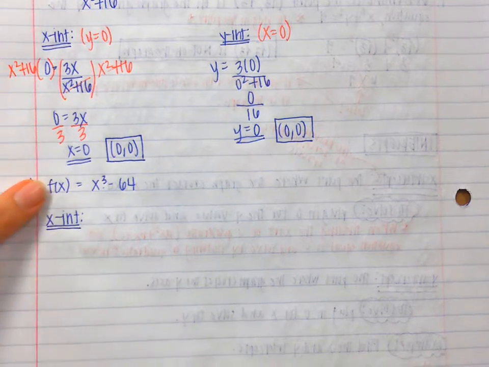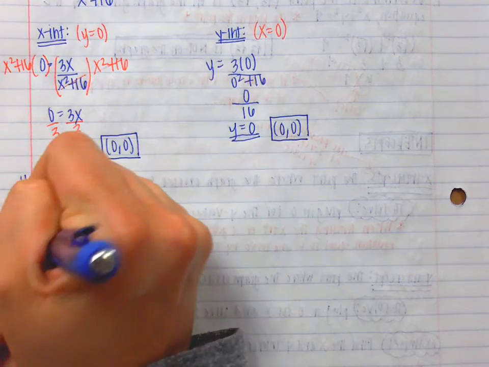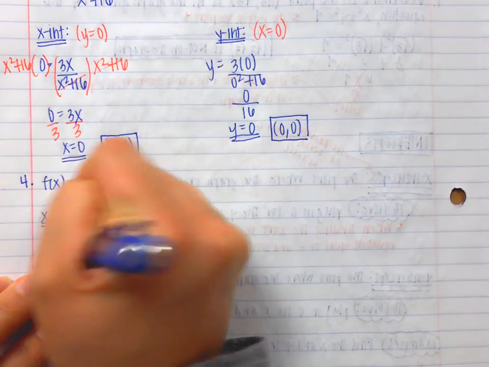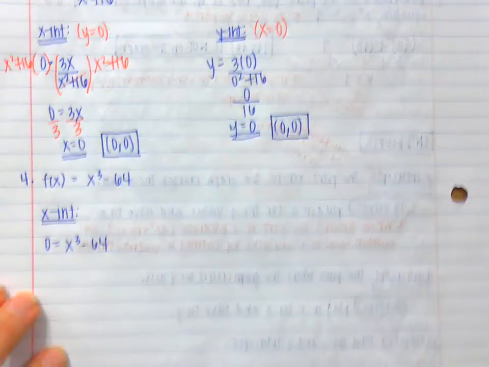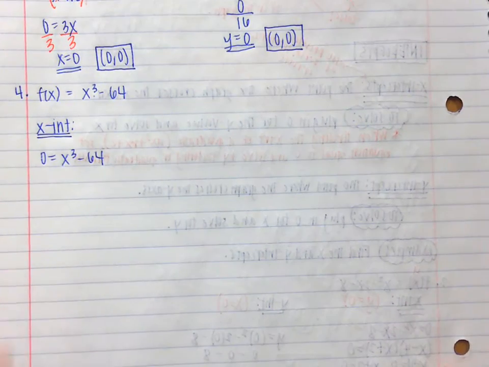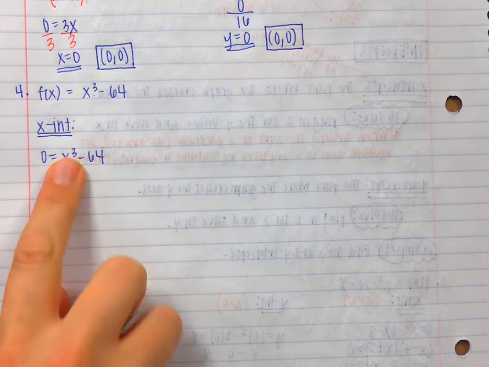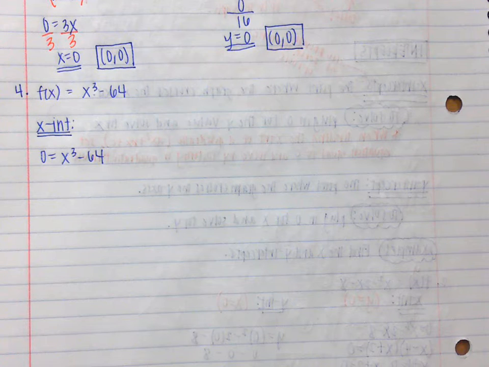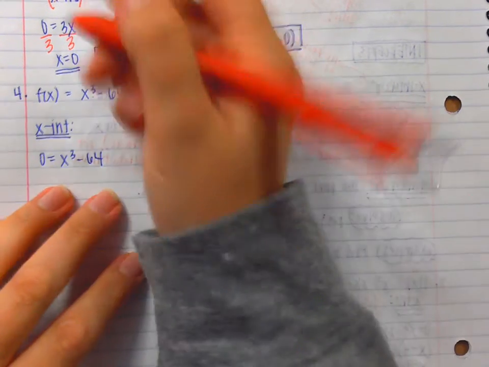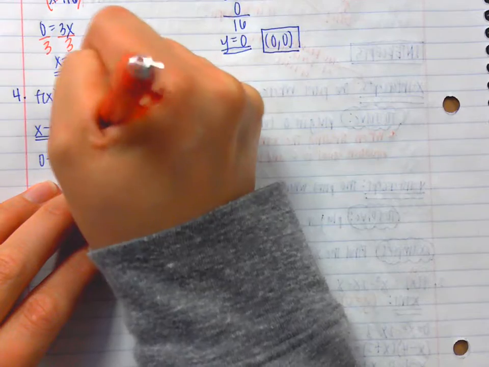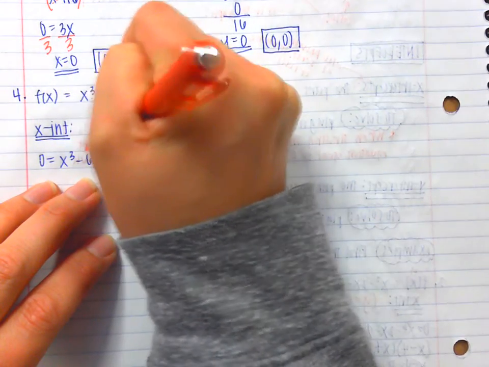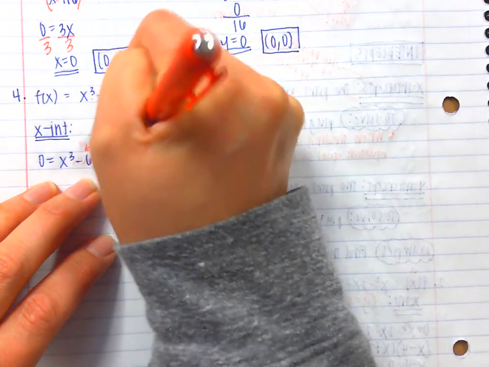So we are going to set y. Remember, f of x is y. So 0 equals x cubed minus 64. And maybe you're looking at that and thinking, okay, so now I have a cubic, not a quadratic anymore because of the 3. So I'm thinking, how can I factor that? Hopefully you're thinking back to one of our prior lessons in R5, which is a difference of cubes. So we are going to factor it using that method, difference of cubes.